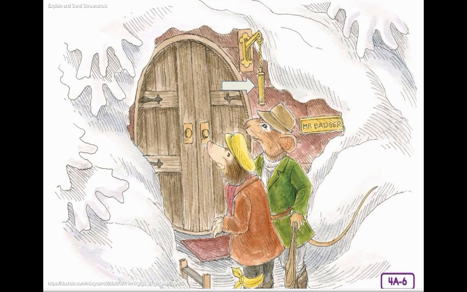An iron bell pull hung by the side. Below the bell, on a small brass plate, were the moonlit words, "Mr. Badger." A bell pull is an old-fashioned doorbell. Pulling on the bell pull causes bells inside the house connected to the pull to ring, letting the homeowners know someone's at the front door. So here's the bell pull.